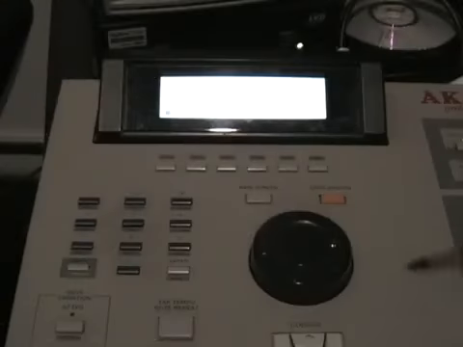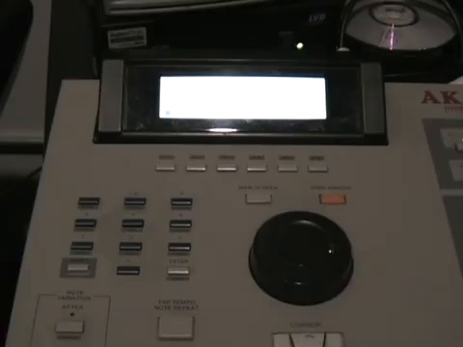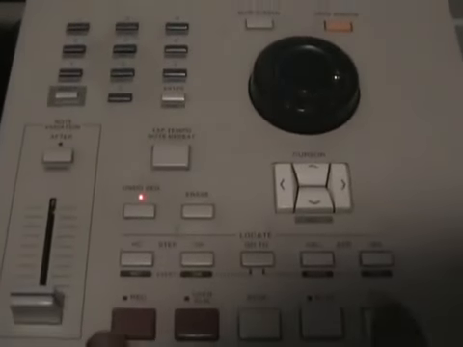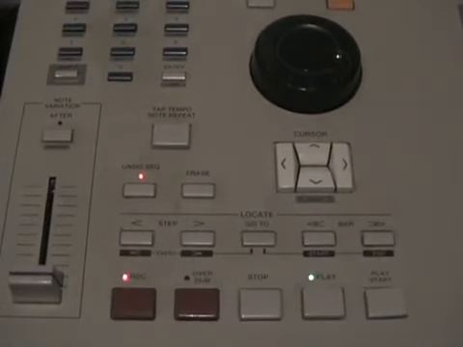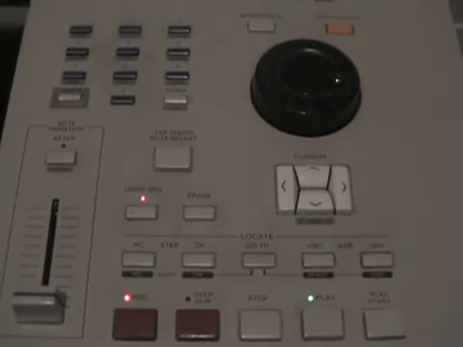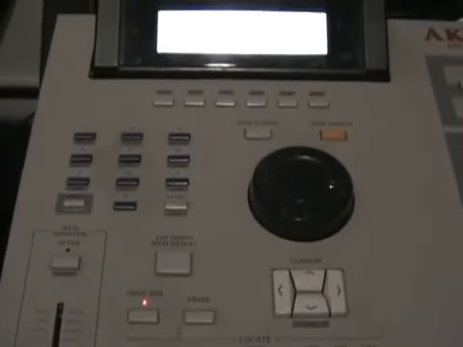What we can do sometimes also is tap the sample in. The MPC, you can set it for giving you a count off. And we'll press record and play start. We get this metronome going. I click back and forth. Click, click, click, click.